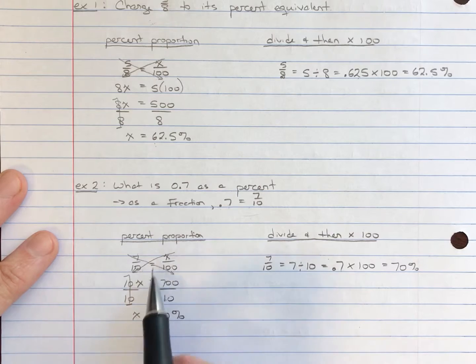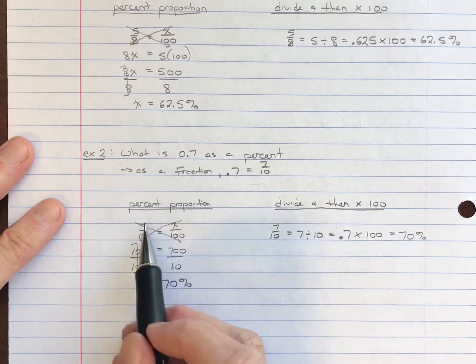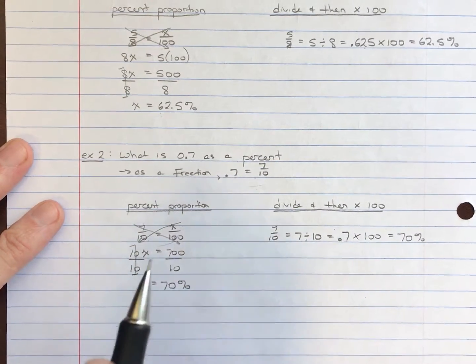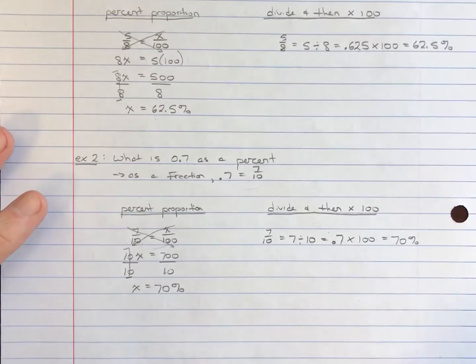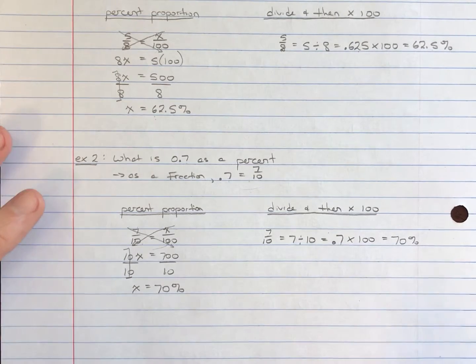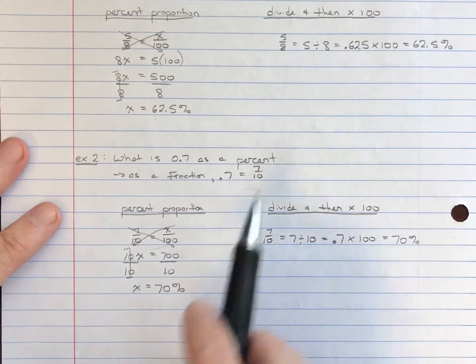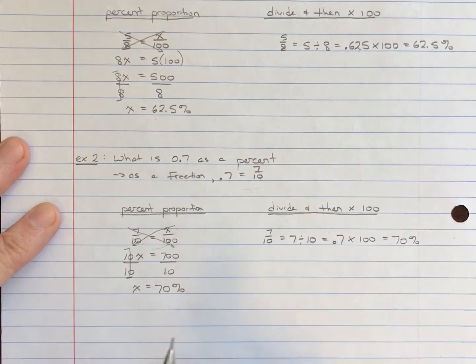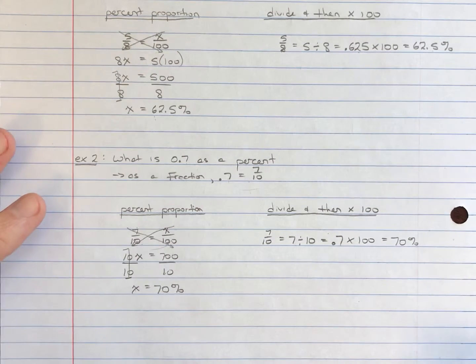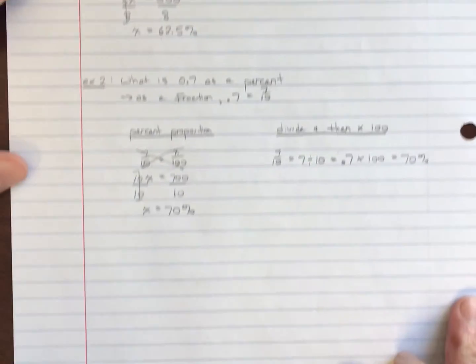But in this proportion, I would say, oh, this is times 10 times 10. So it just kind of depends on how you want to work and what you want to do. But the general idea, until you get comfortable with it, is these two methods will keep you straight until you get comfortable with various shortcuts and maybe various other ways of thinking about it.